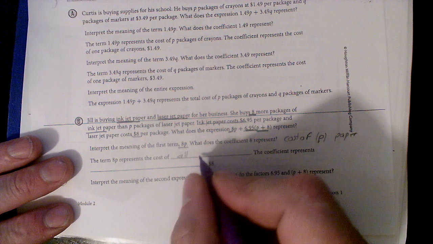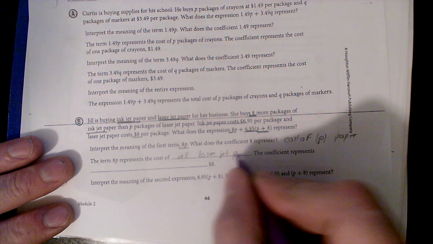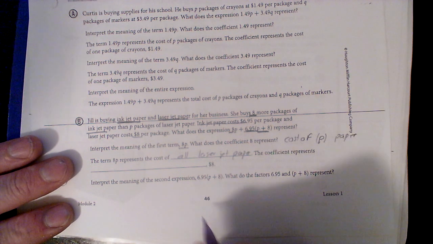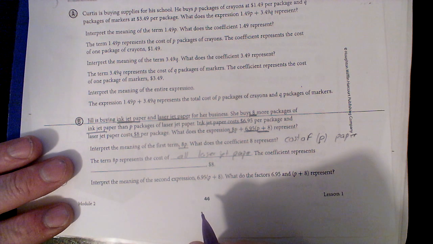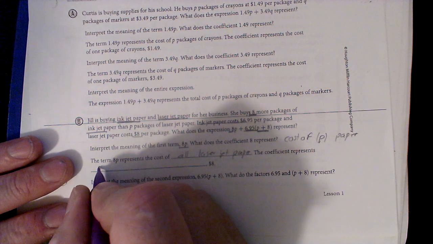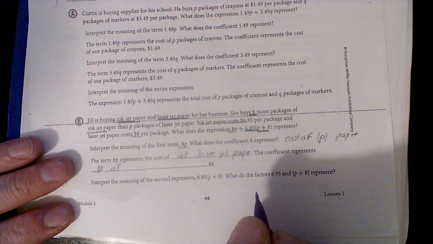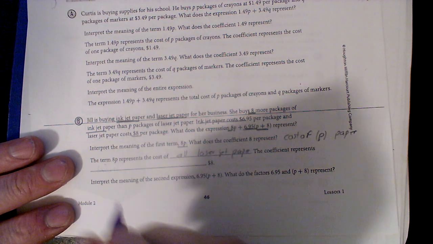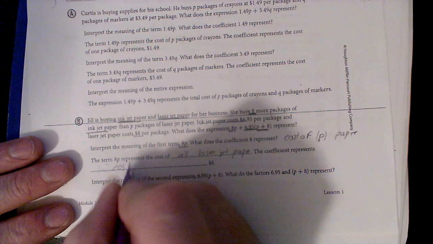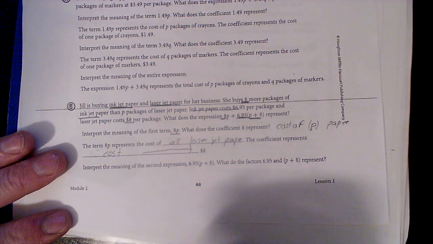Cost of, well, what's 8p? So, all laserjet paper. All of it, however much she puts in. The coefficient is the cost, which they have right there, $8. That's the number in front.